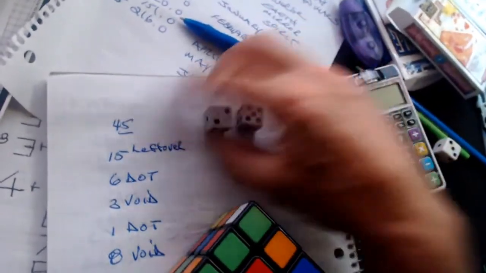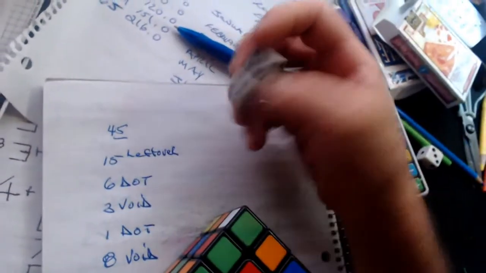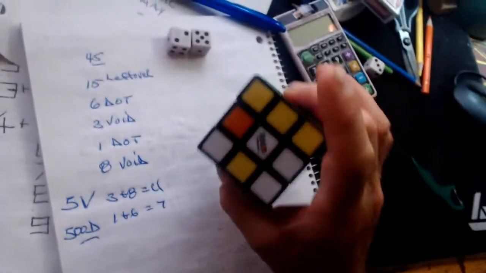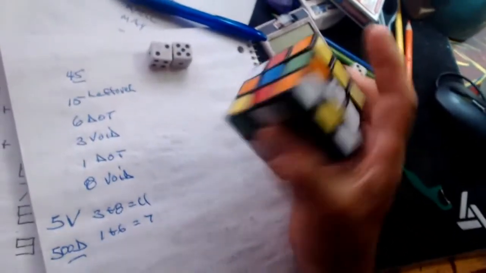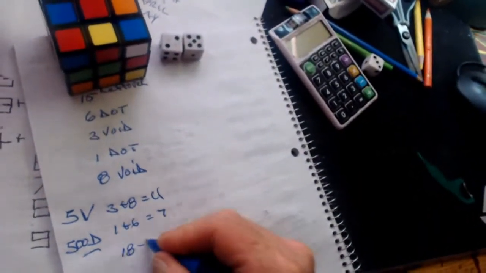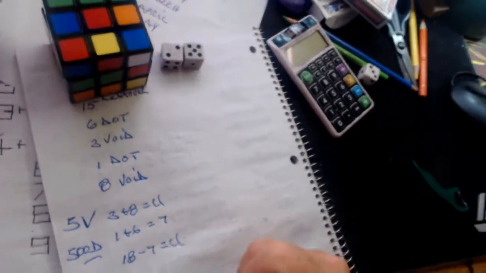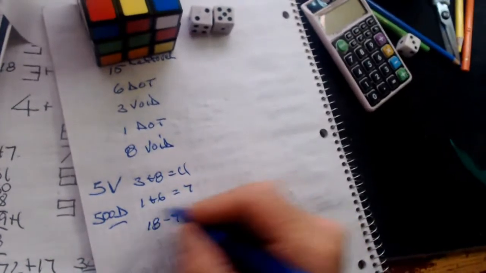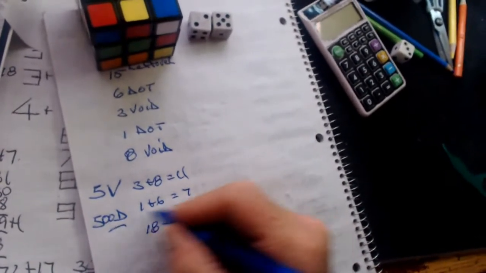The opposite of the 5 and 2 is the 5 and 2. Since they're all 7s, we're going to go with 7s opposite of each other. With 18 areas, we are going to go 18 minus 7 equals 11.